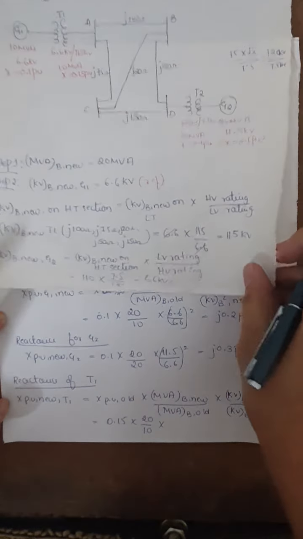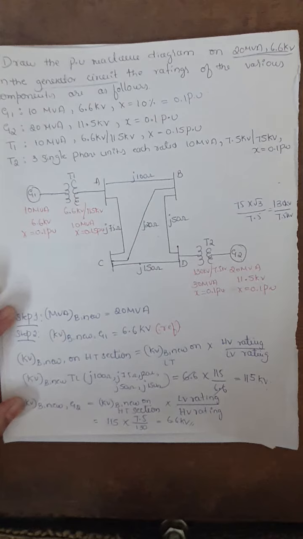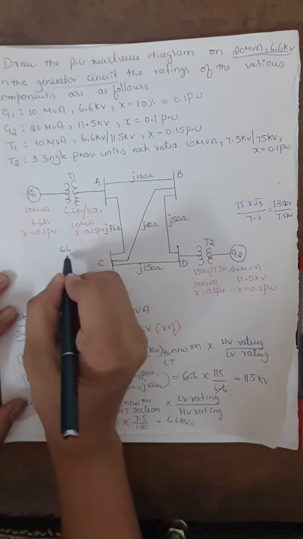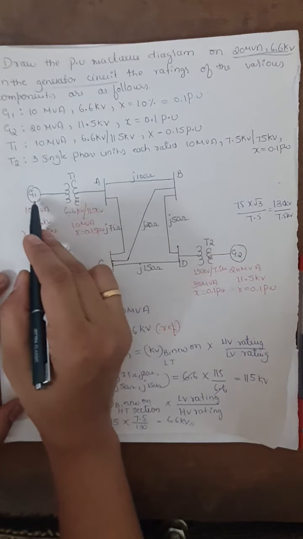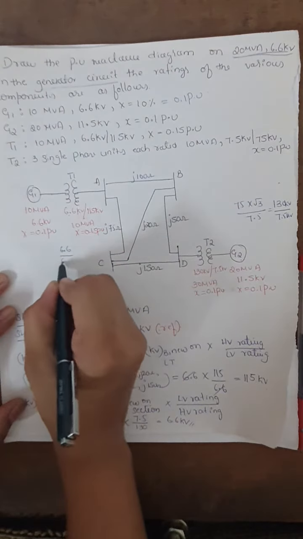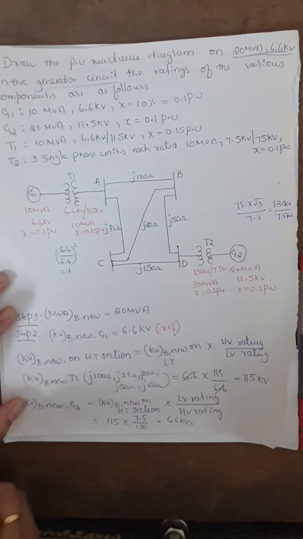So for this we have to cross check in the given single line diagram itself for the primary as well as for the secondary side. So now look at 6.6 kilovolt, which is the old value. So for the primary I am substituting here, and this has been connected to the generator. The new value of the generator is 6.6 kilovolt only. So that will get the answer for the primary side as 1.